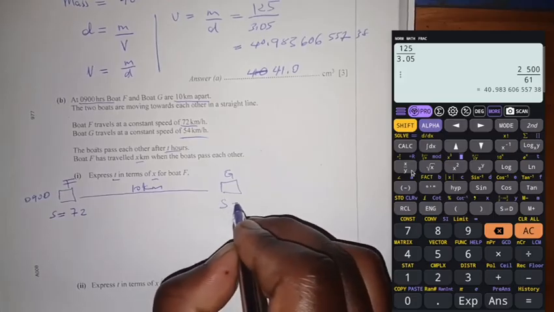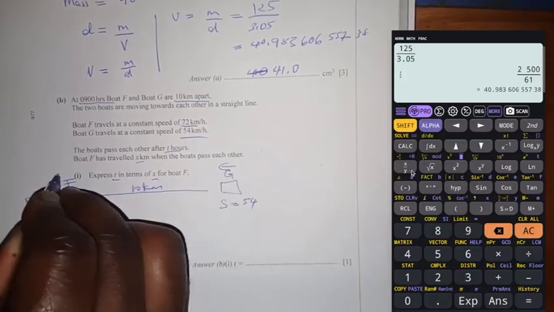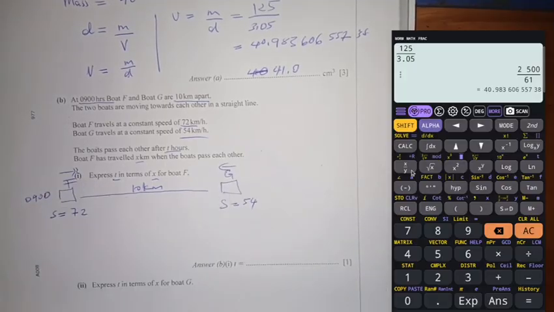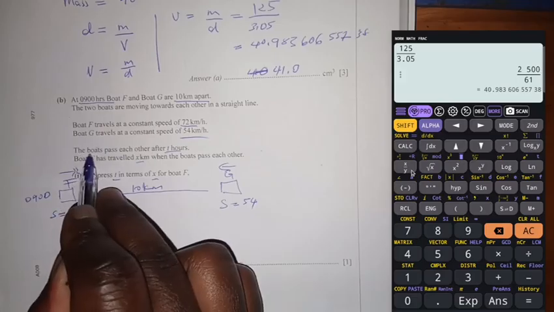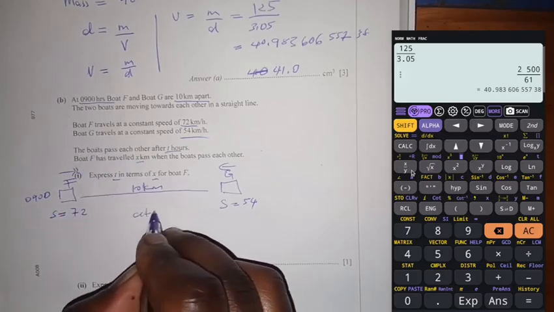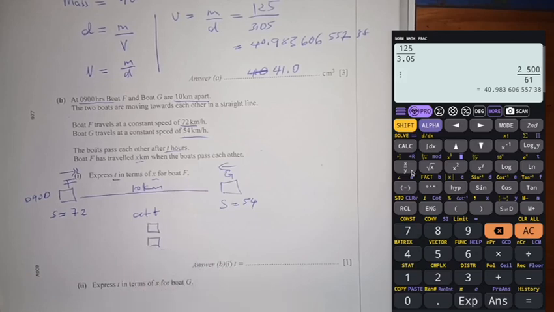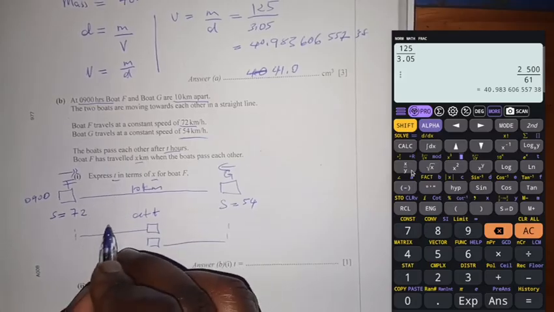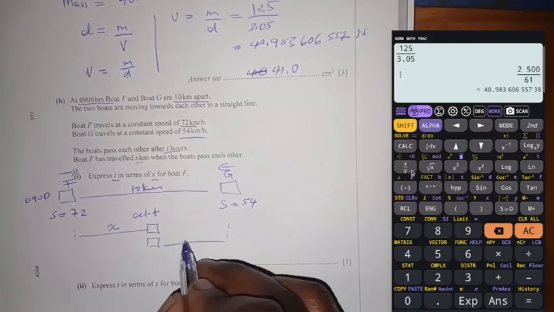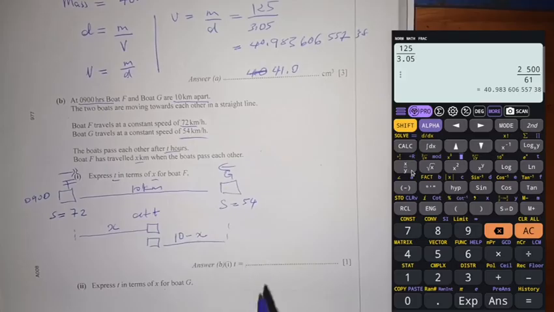This one has a speed of 54, and they are moving towards each other. So this one is faster. Now at time T, these boats are passing each other. So F has traveled X kilometers. So this one definitely has traveled 10 minus X.